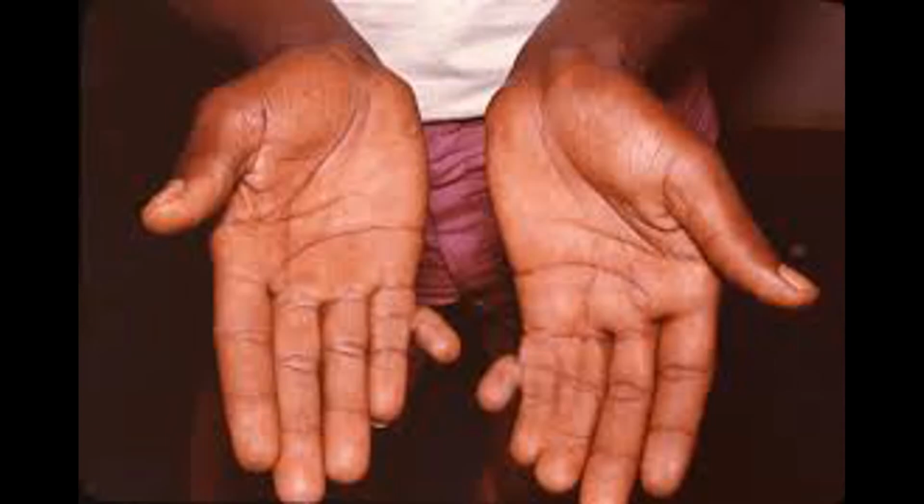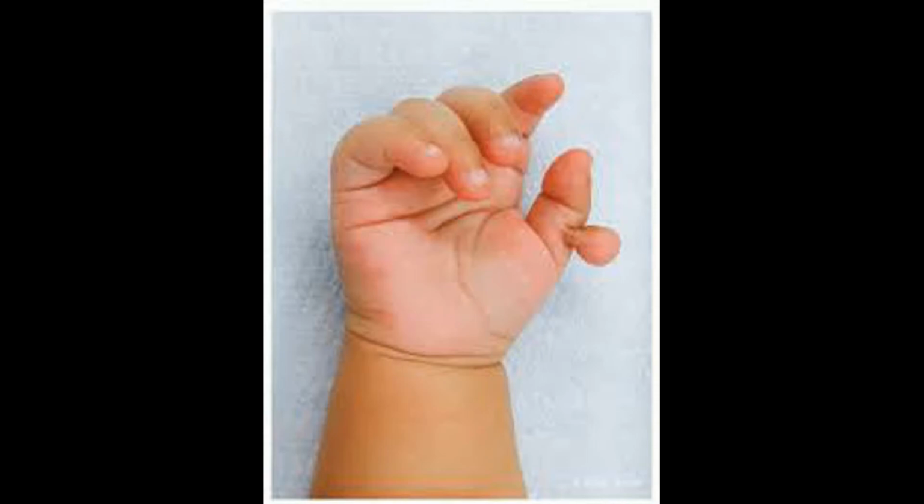Depending on the type, the extra digit can be a nubbin, or a small lump of soft tissue with no bones, a partially formed digit with some bones and no joints, or a fully formed and fully functioning digit.